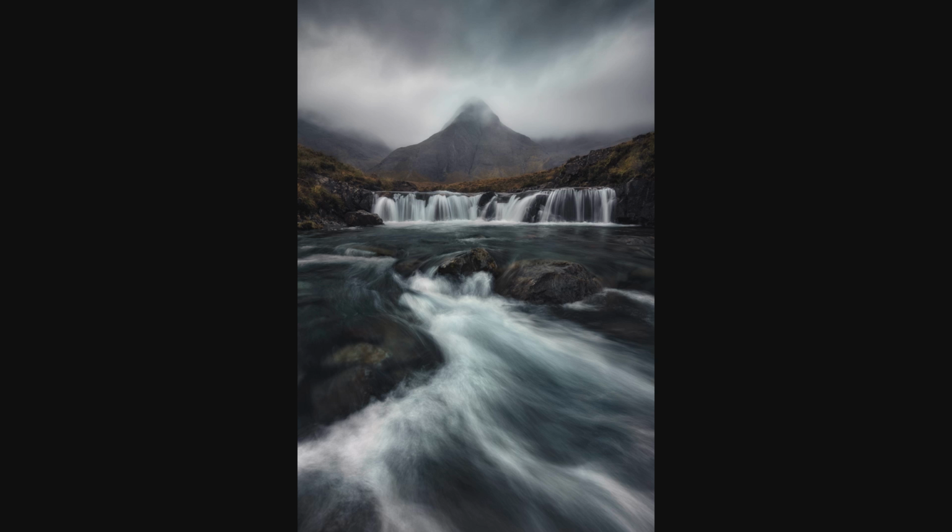Now the thing is, when you're using a wide angle to create depth in your photo, there's a huge risk of sacrificing the sense of scale. In this case from the fairy pools, you can see how the foreground is very big, like we have a few waves and the stones here, compared to the background mountain. Like this is an entire mountain, and I've managed to make this little stream way larger than the mountain.